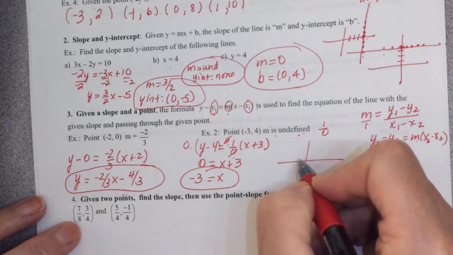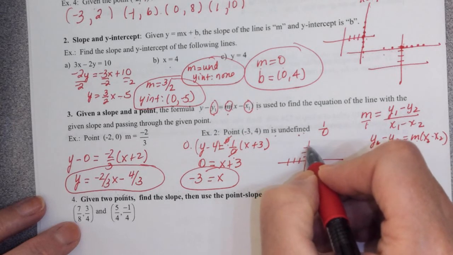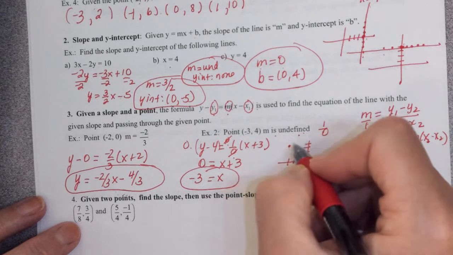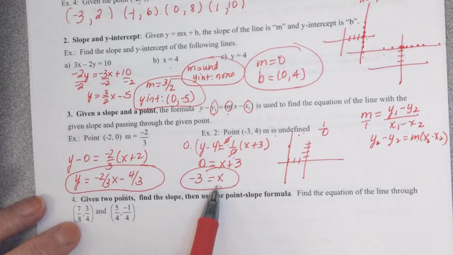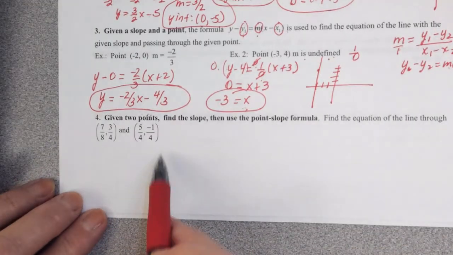What I prefer to do is just say, okay, negative 3, 4. That's right there. I want my slope to be undefined. Can you see how that's just the line x equals negative 3? Okay. All right, last one.